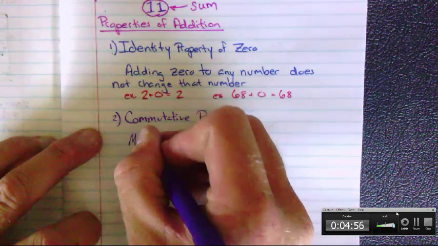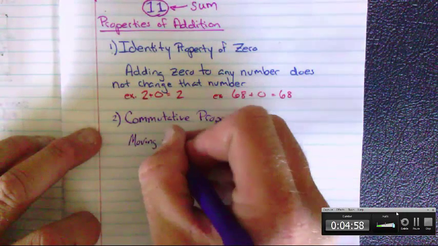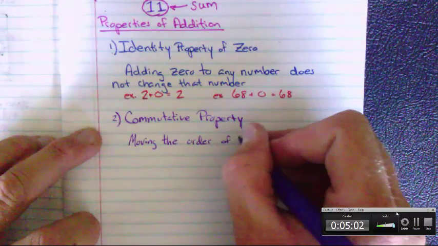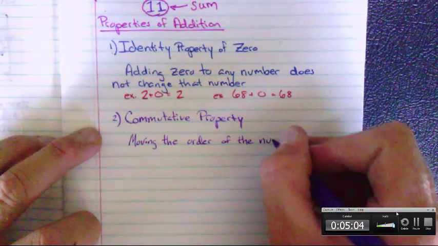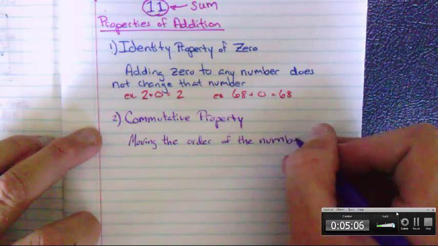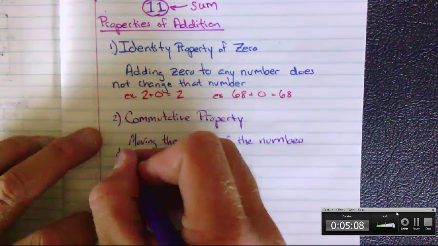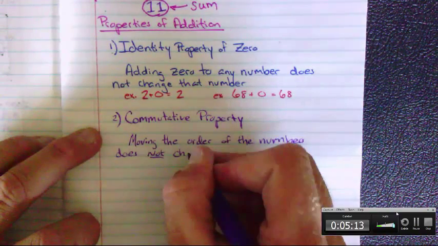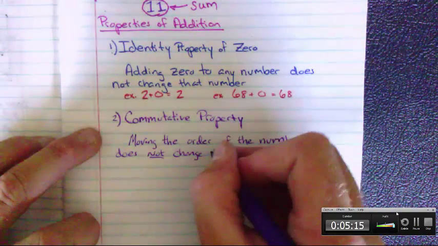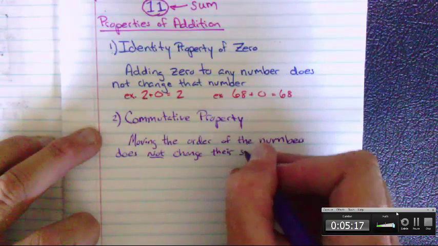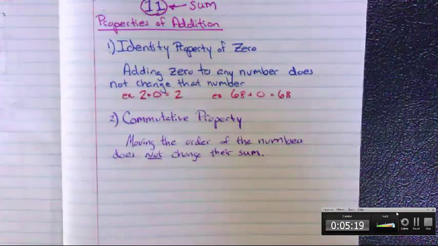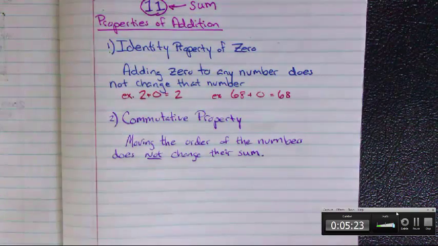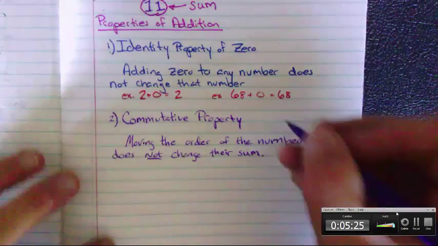Commutative property says moving or changing the order of the numbers does not change their sum. Moving the order of the numbers does not change their sum.